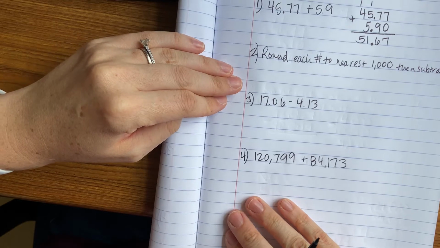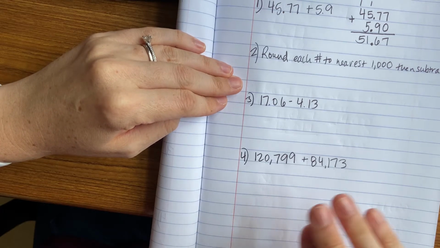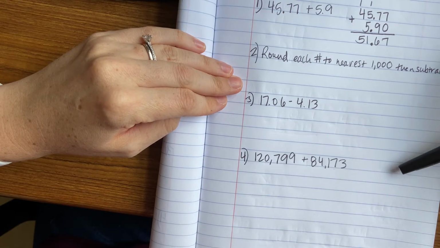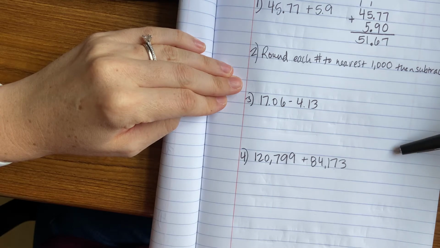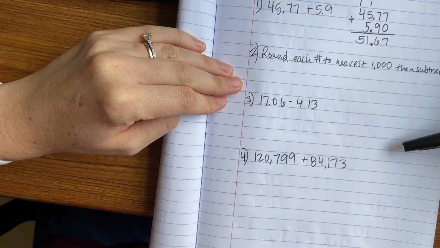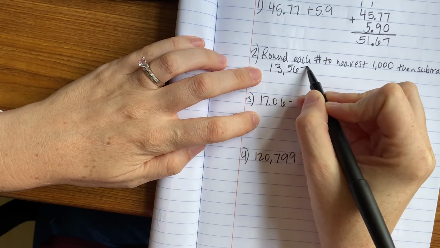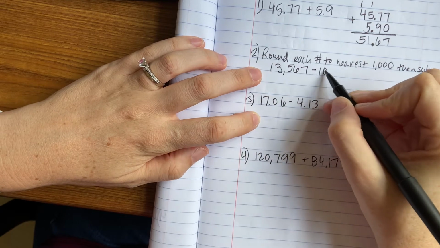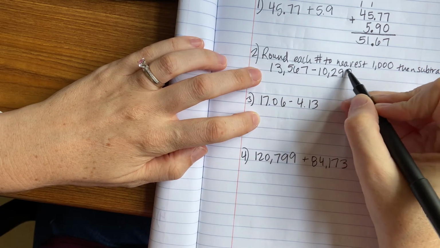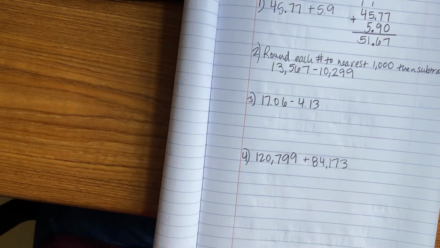Number 2, round each number to the nearest 1,000 and then subtract. I did not write the problem, so hold on. Okay, it was 13,567 minus 10,299. I'm going to use a different color here for rounding.